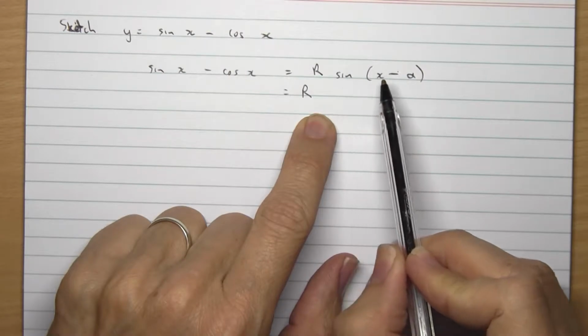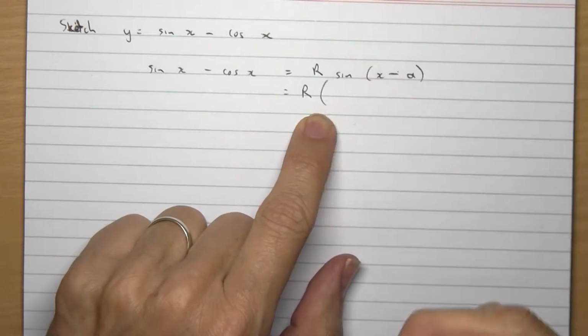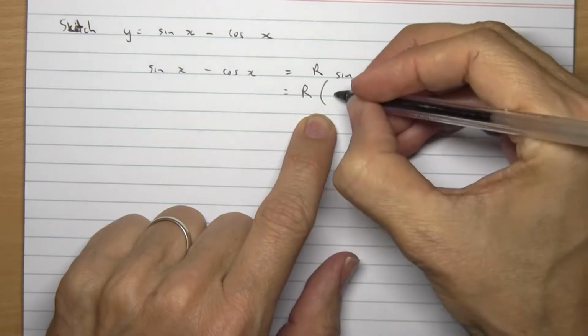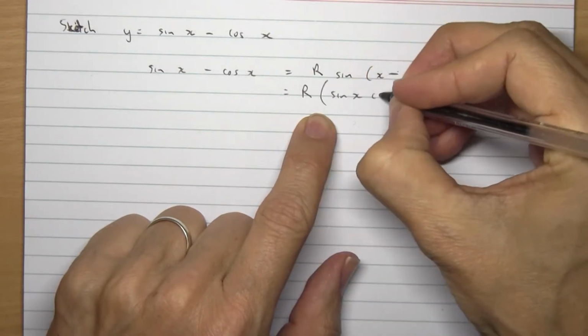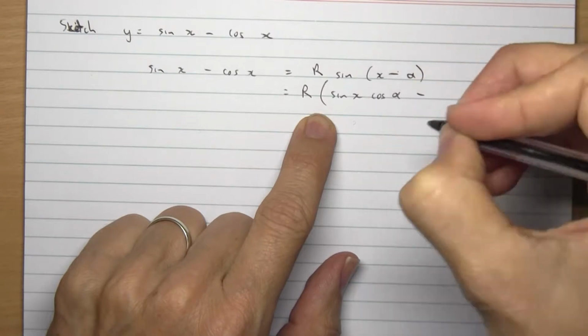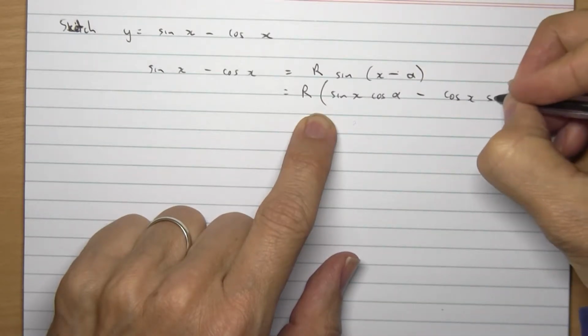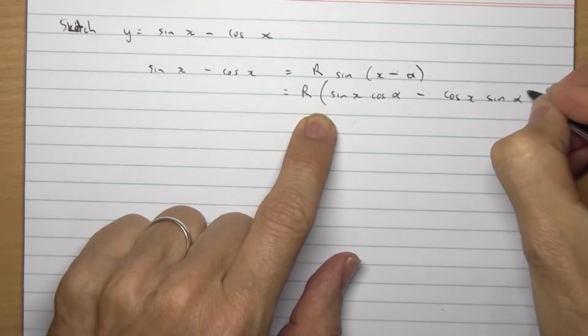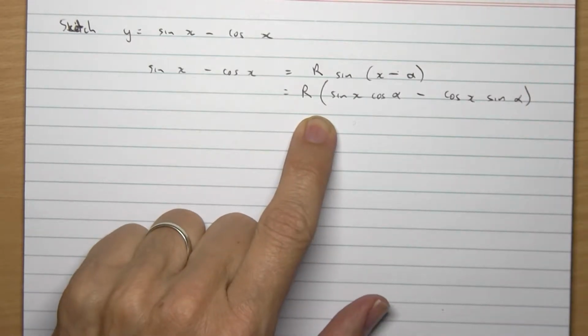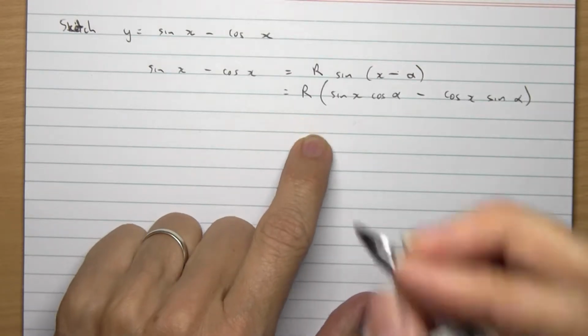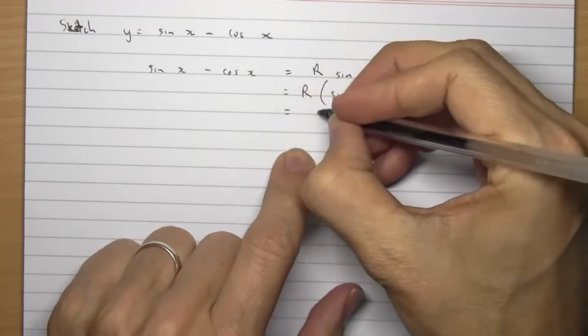Sine of a difference is sine cos minus cos sine. Sine x cos alpha minus cos x sine alpha. Yes, that's correct. So then I'm going to expand my brackets.